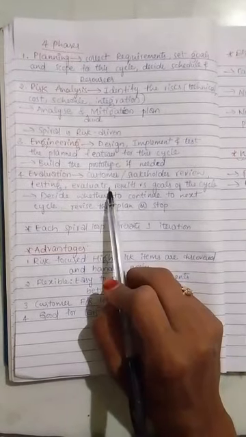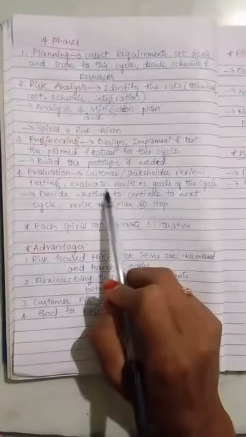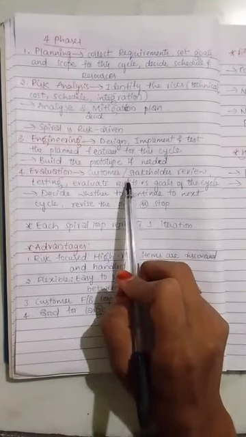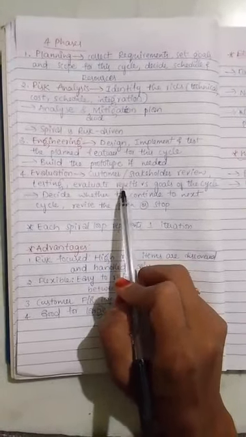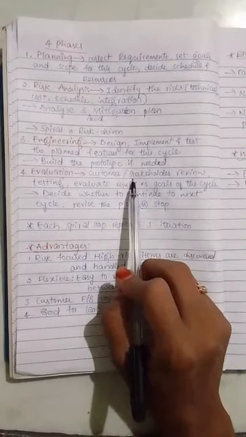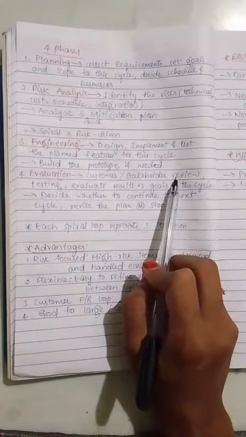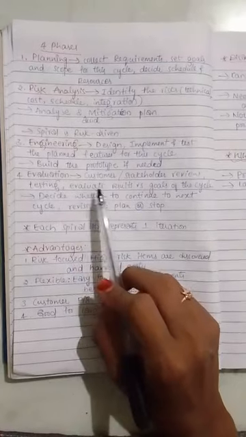If the bulb is lighting properly, then only you will bring that bulb to home, or else you will change that. You will ask the shopkeeper, give me one more, I will test it. Like that, the customer or stakeholder also reviews that product and tests that.